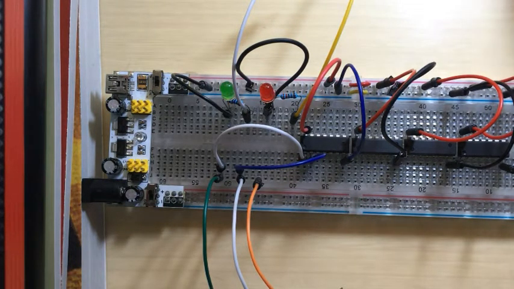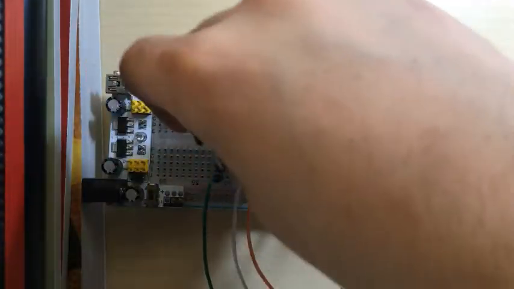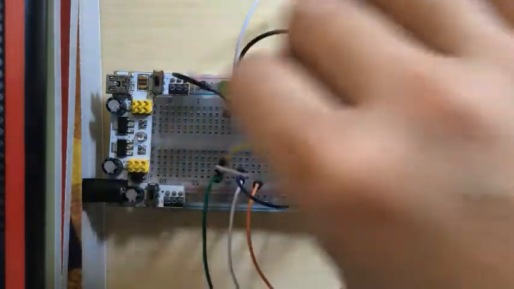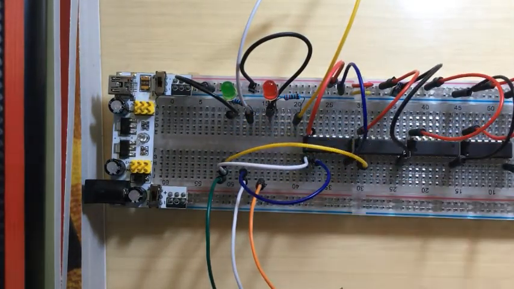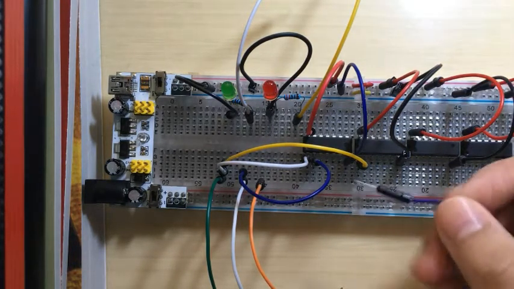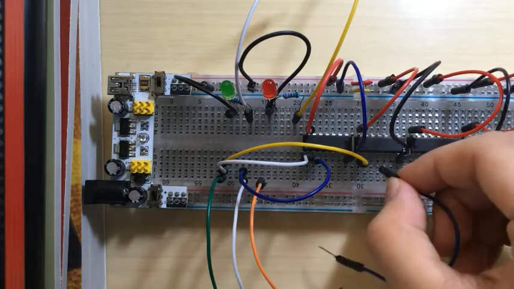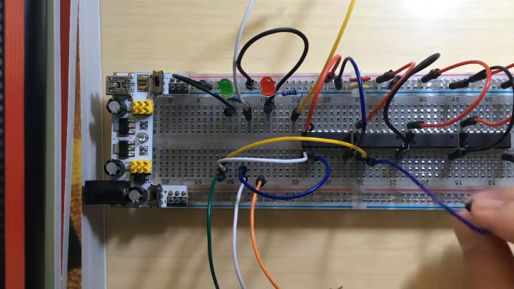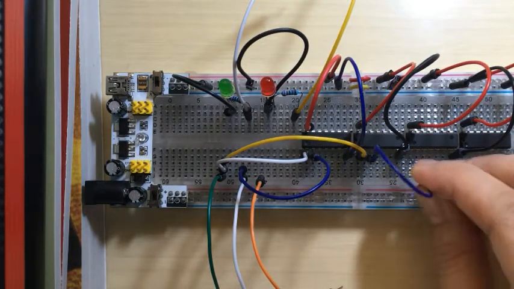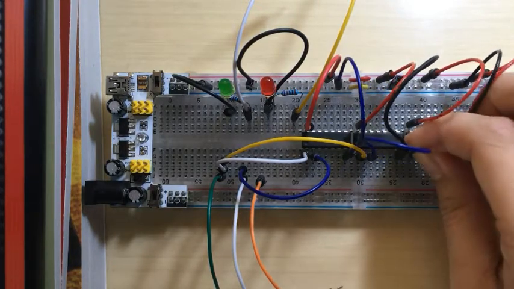connected to the NOT gate. So, we connect X to the input of the first NOT gate, and the output of that NOT gate is connected to the first input of the AND gate.